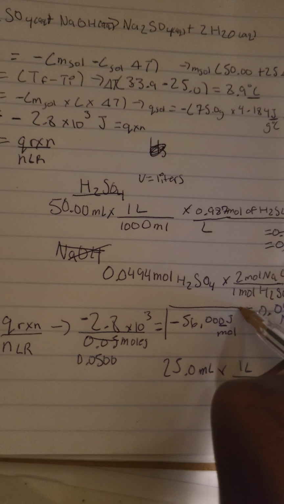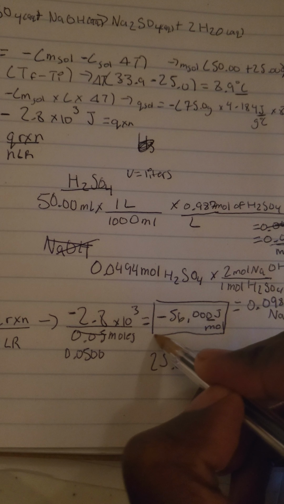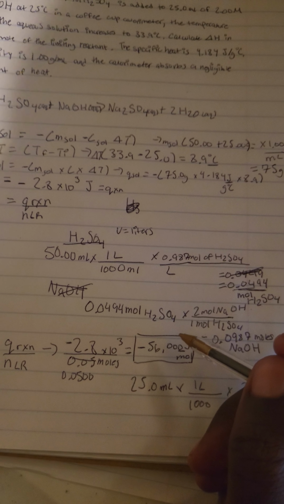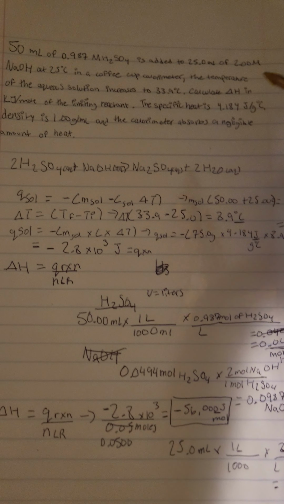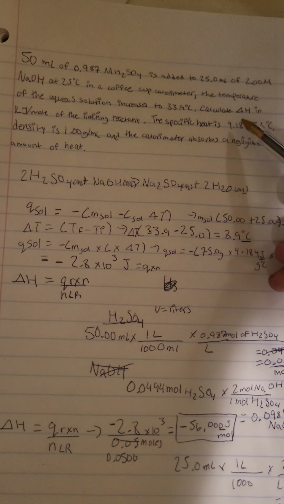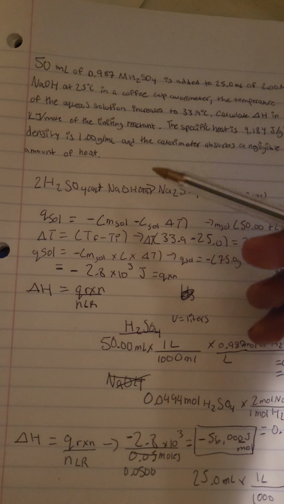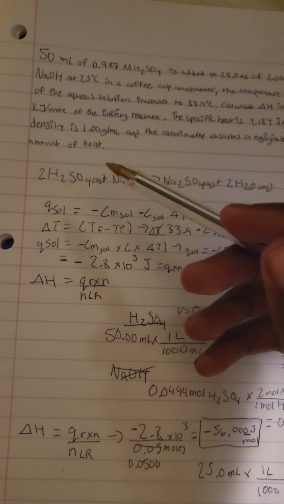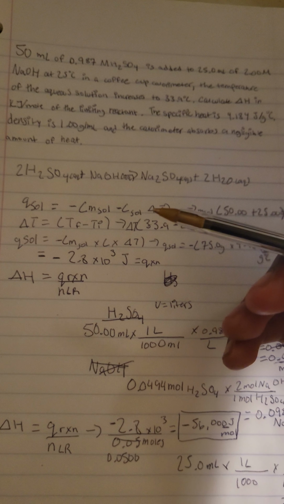Negative 56,000 joules per mole. And that is how you find the enthalpy, or delta H, in kilojoules per mole when using the limiting reactant.